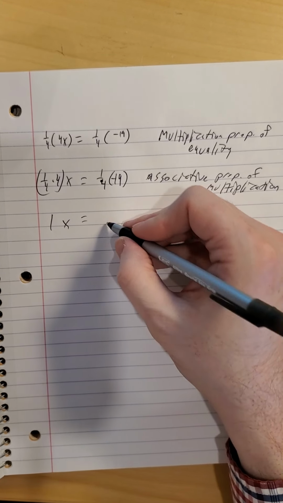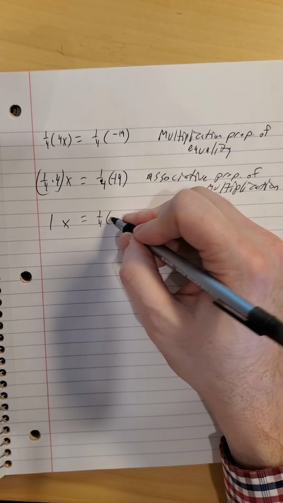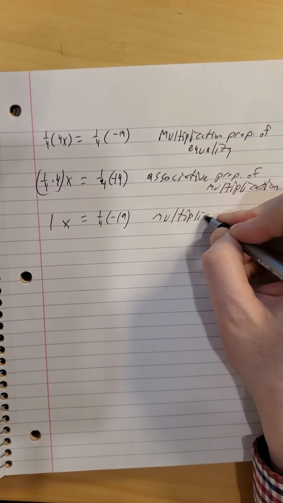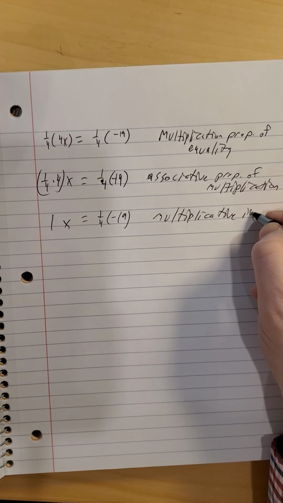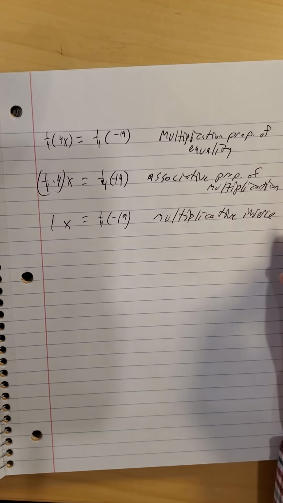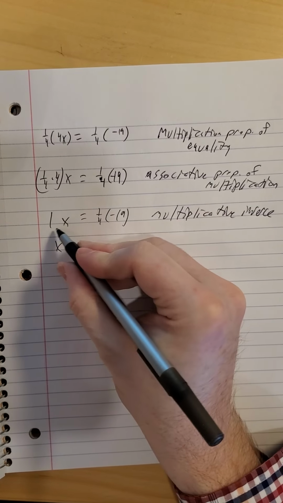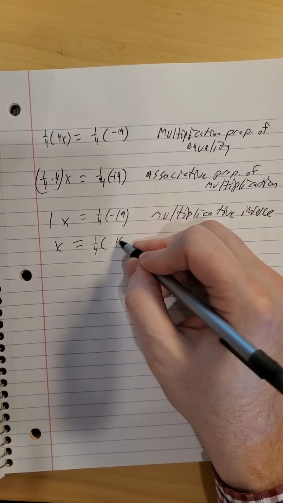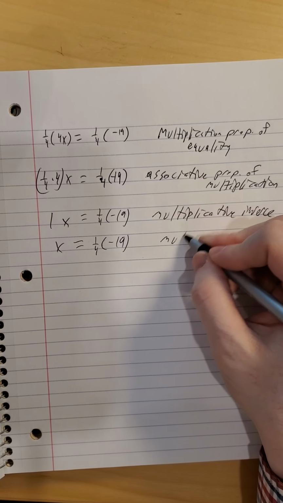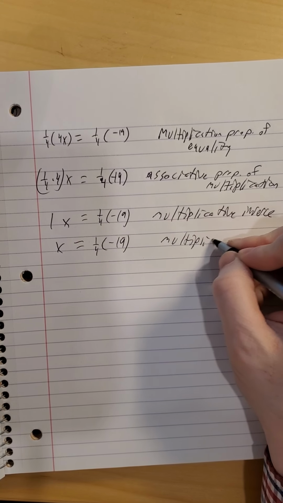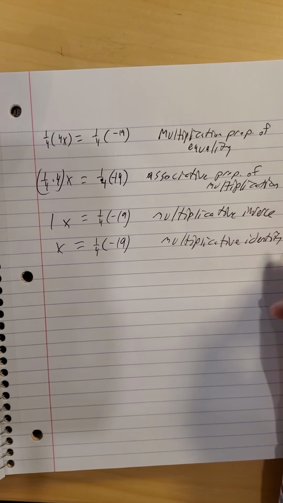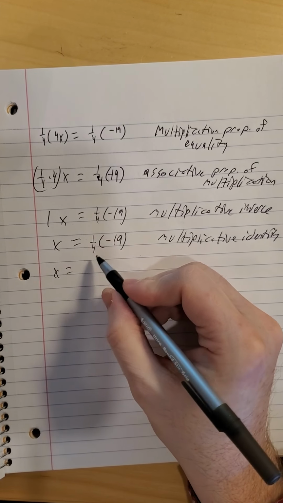That's the multiplicative inverse property. And 1 times x is x, no matter what number x happens to be worth. That's the multiplicative identity. And we'll finish it off by arithmetic.